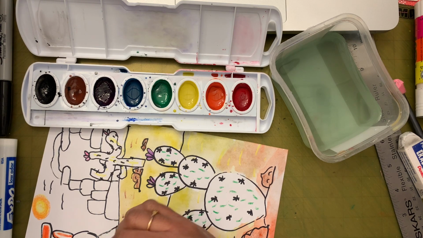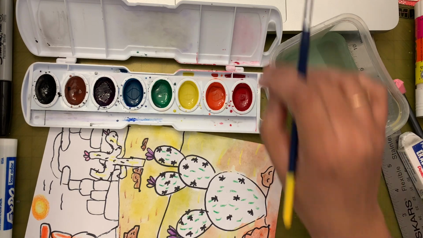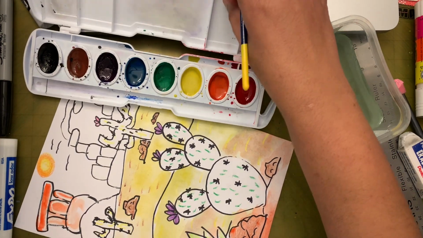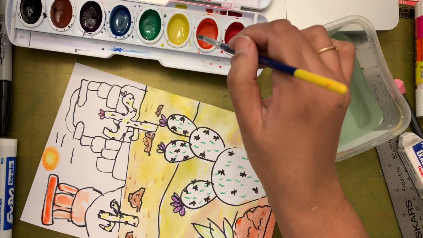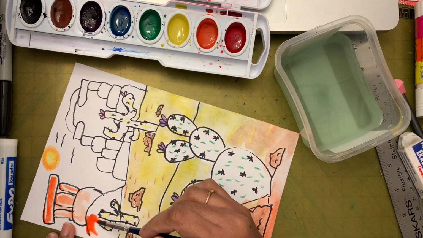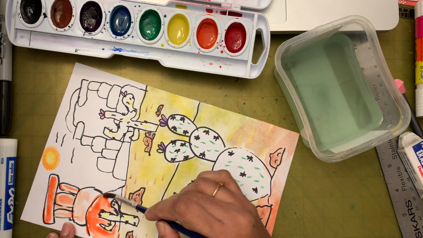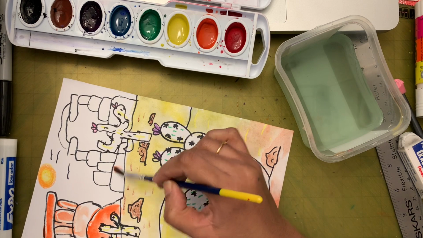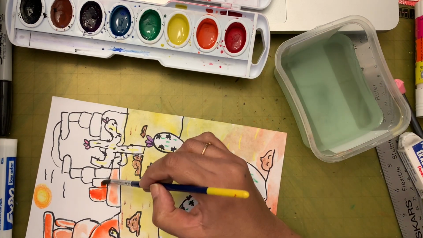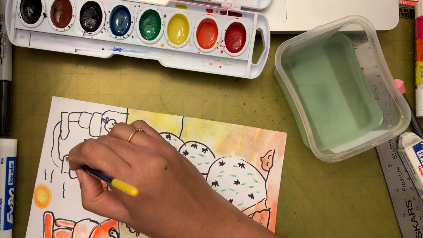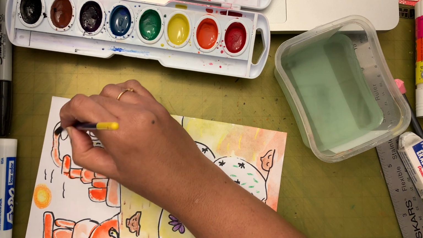So this is the part I asked you guys to watch if you didn't get an idea on what was happening here. Can you guys see it? Yeah. The stones, I'm just going to paint it orangish now, and then maybe I'll put some brown on top. So see that you're painting using the tip of your brush.